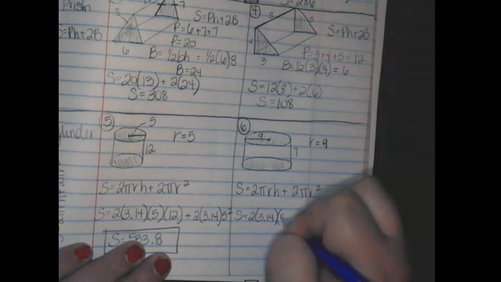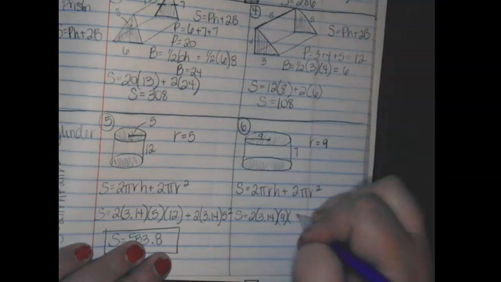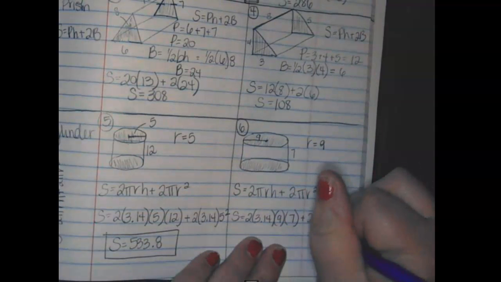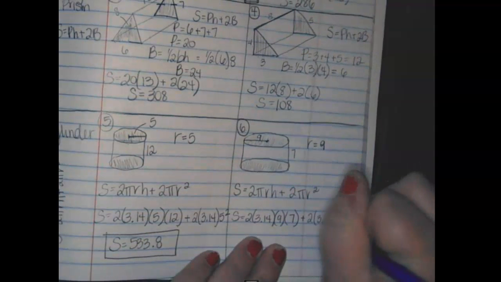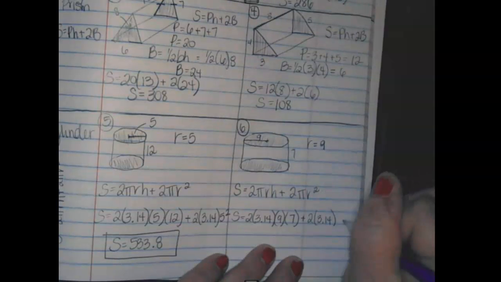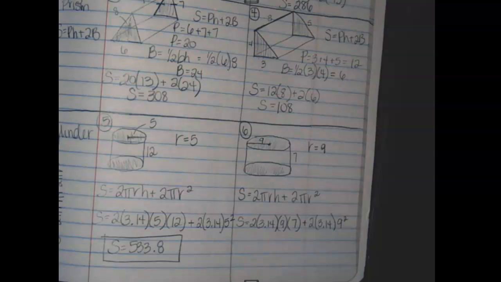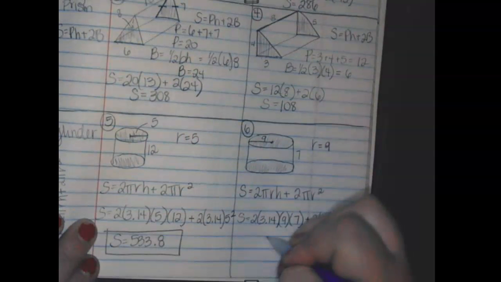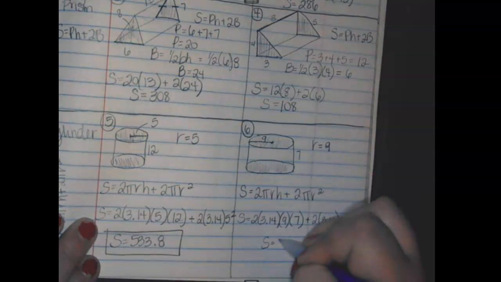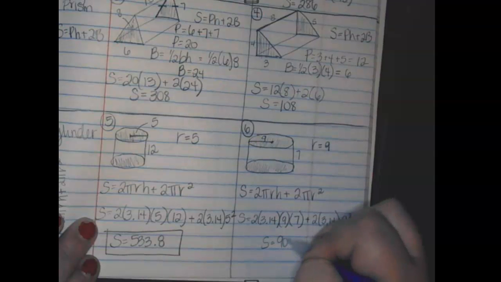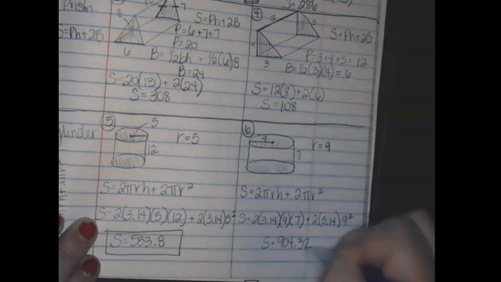I'm going to write small because I write too big. So 2 times 3.14 times a radius of 9 times a height of 7 plus 2 times 3.14 times r squared. So plug that whole thing into the calculator and push equals, and I get 904.32.